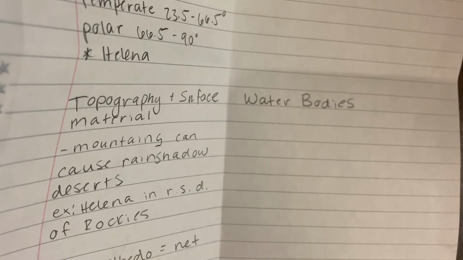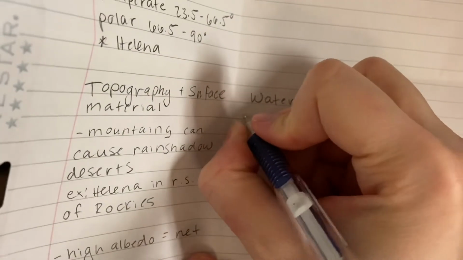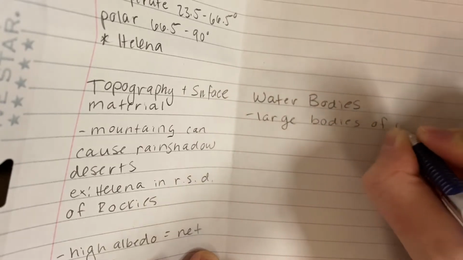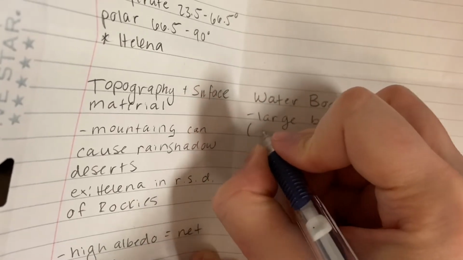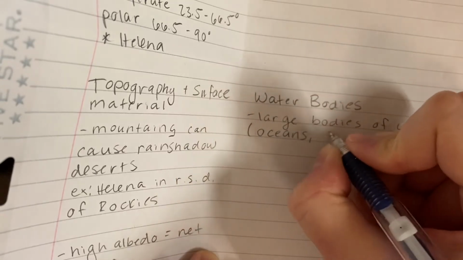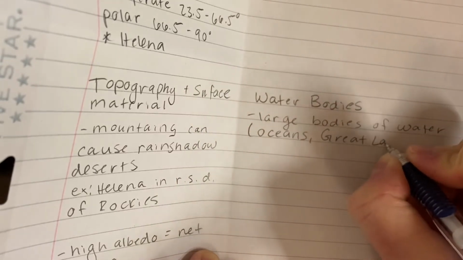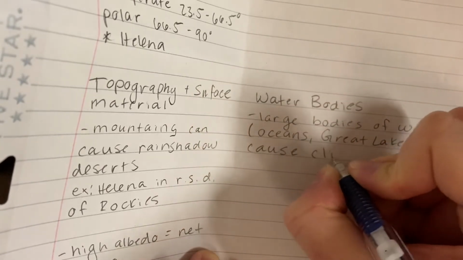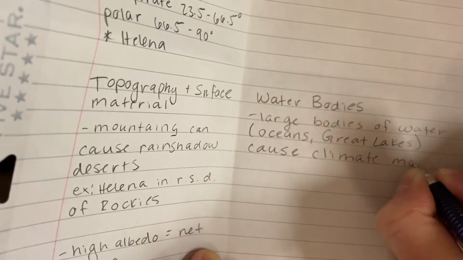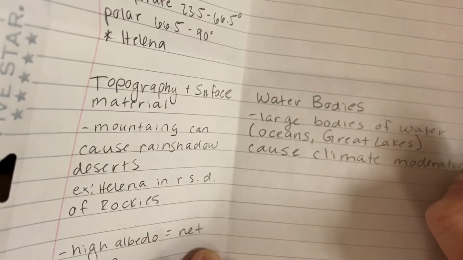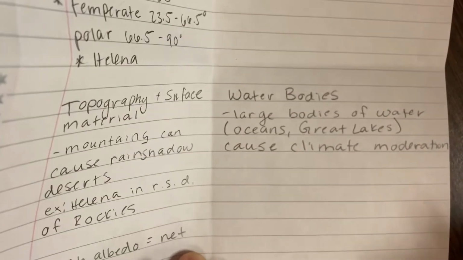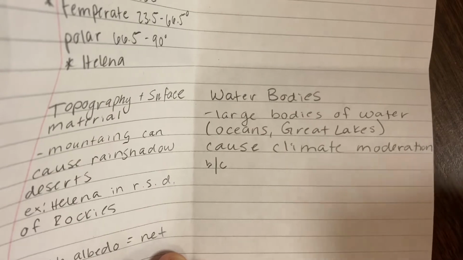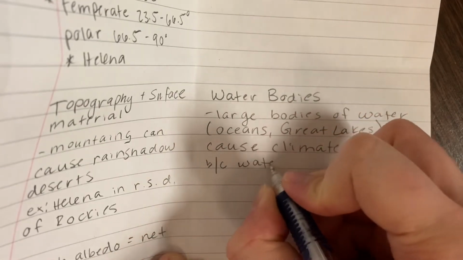Okay, so water bodies, large bodies of water, for example oceans or really big lakes like the Great Lakes, cause climate moderation. Meaning that it's less hot in the summer and less cold in the winter. Because if you remember from the Heating Land and Water Lab that we did quite a while back, water heats and cools slowly.